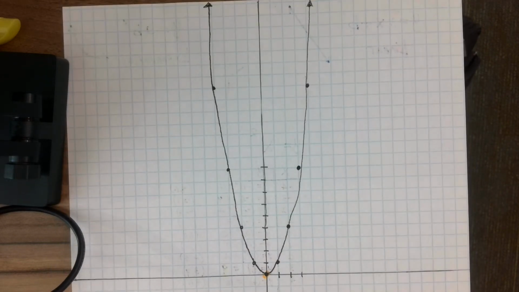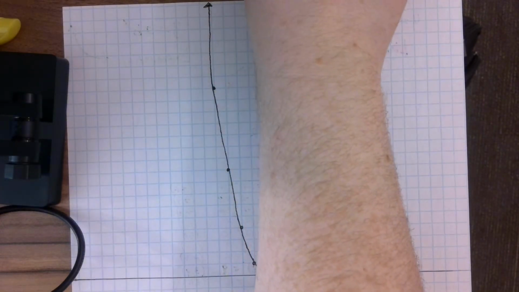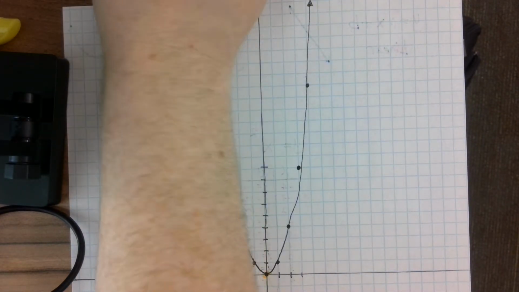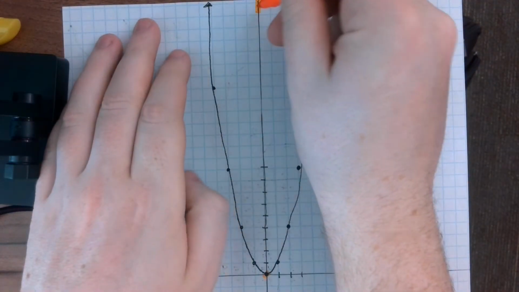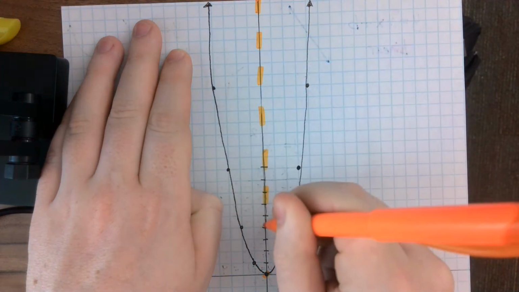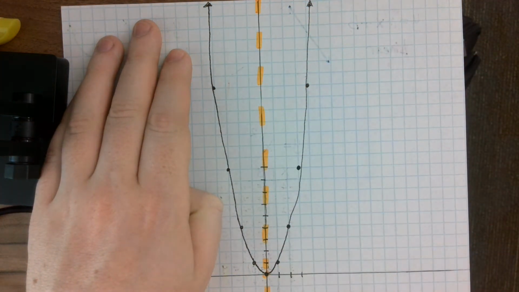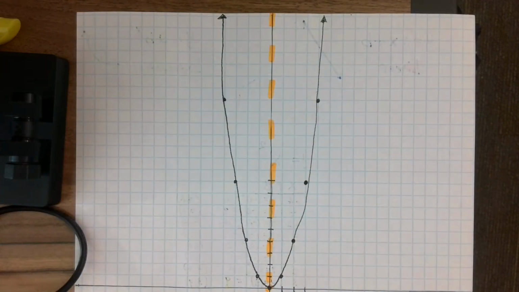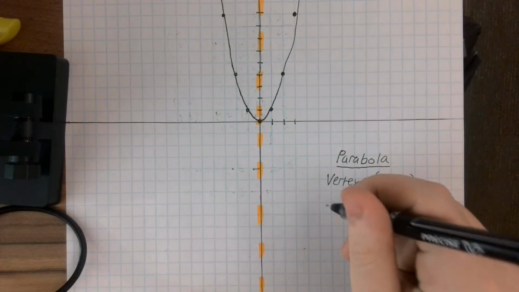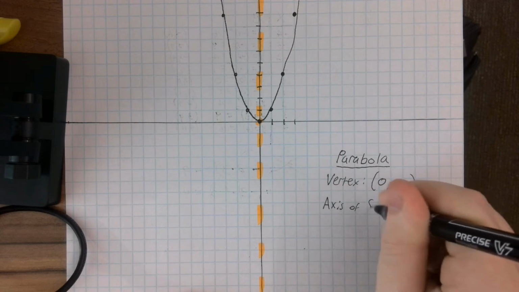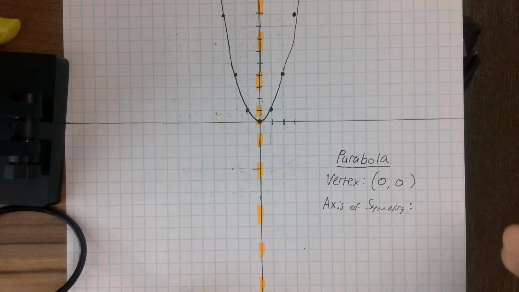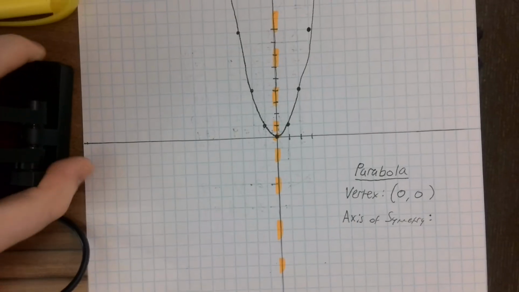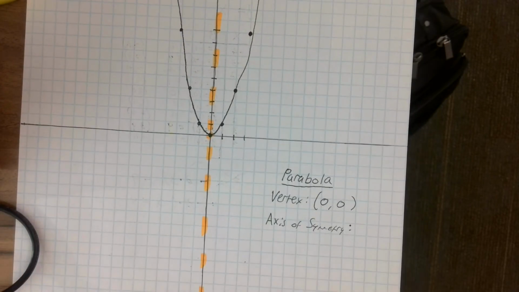Remember how I said that this parabola looks the same on either side? Like if I cover up the right side, it looks the same as the left side, just flipped over the y-axis. We call the line that the parabola flips over the axis of symmetry, because it's, well, symmetrical on both sides. This is going to be your axis of symmetry. Let me write this down. Axis of symmetry. You'll see me abbreviate it as AOS in the future. The axis of symmetry is that line over which your graph flips.